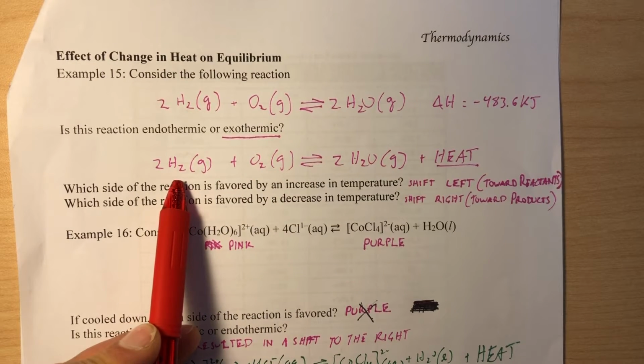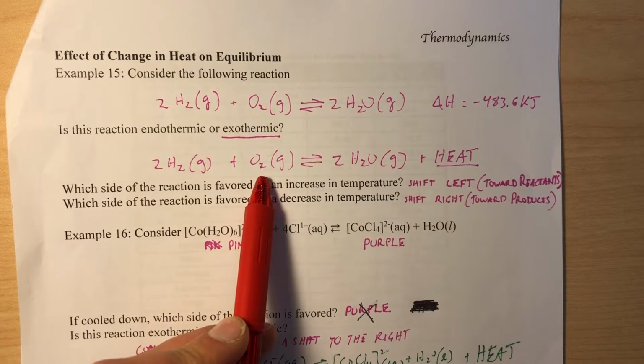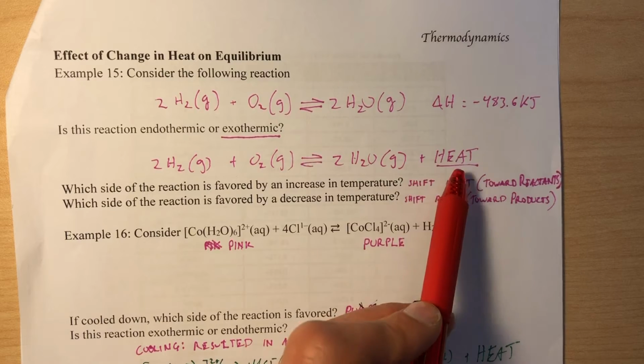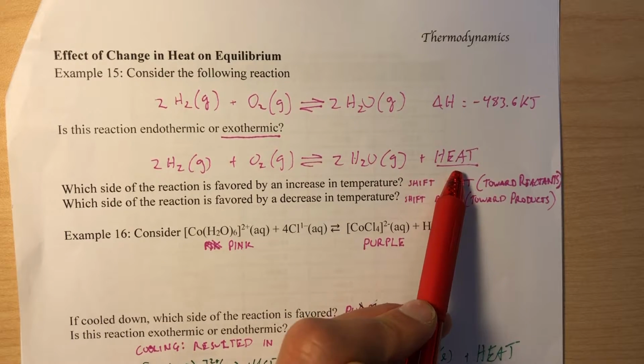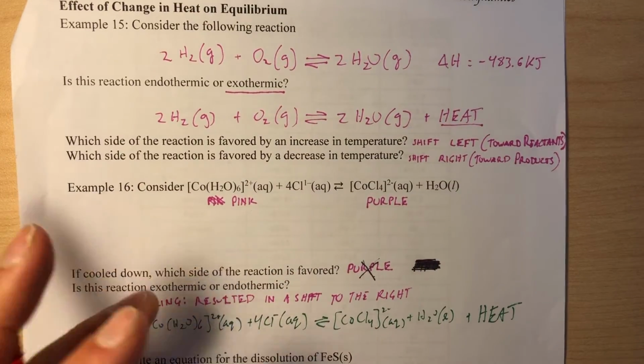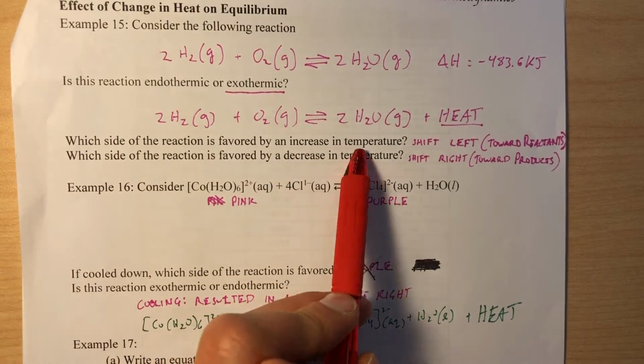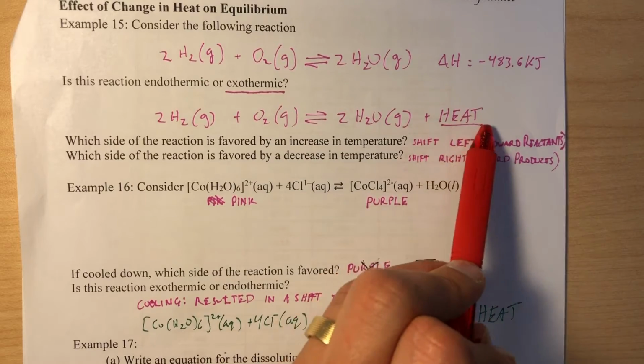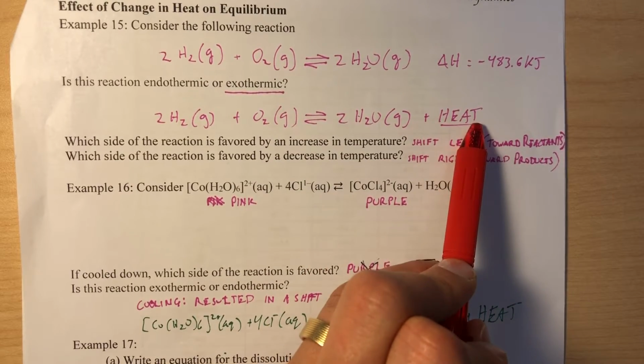So we can rewrite our chemical equation and say that two equivalents of hydrogen gas reacts with oxygen gas to form two equivalents of water vapor plus heat. So heat is considered a product. So which side of the reaction is favored by an increase in temperature? Well, that would shift left towards the reactants, since by increasing the temperature, we're adding more heat.